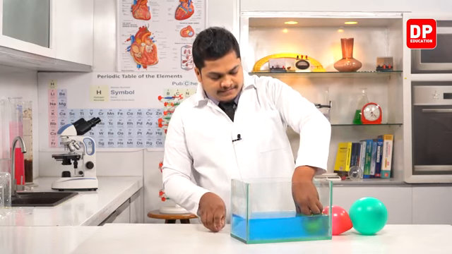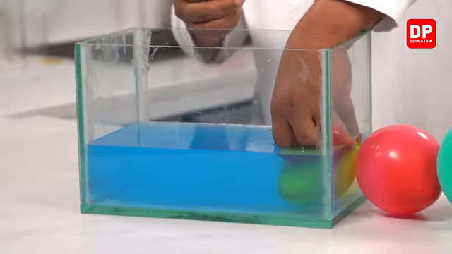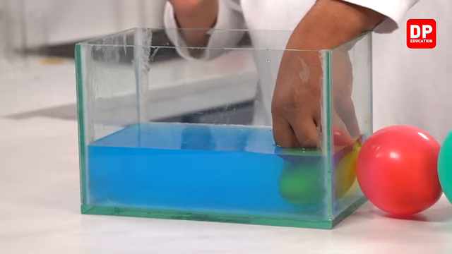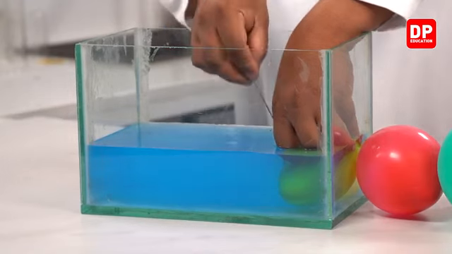Then let's pop it out and we'll observe how the waves occur within the water container.